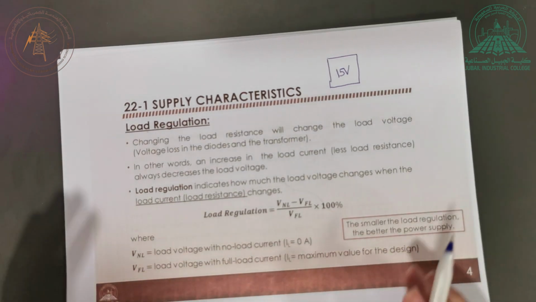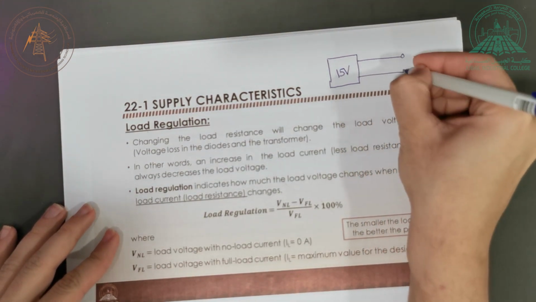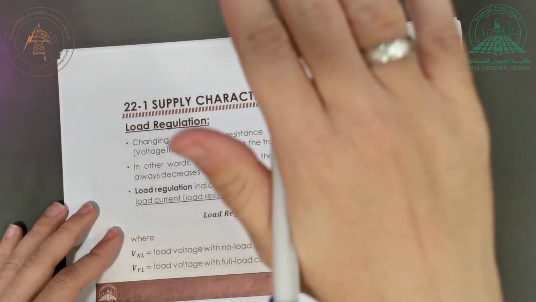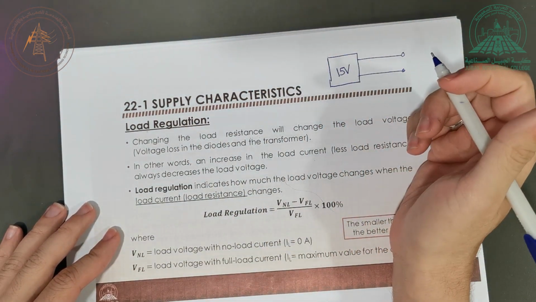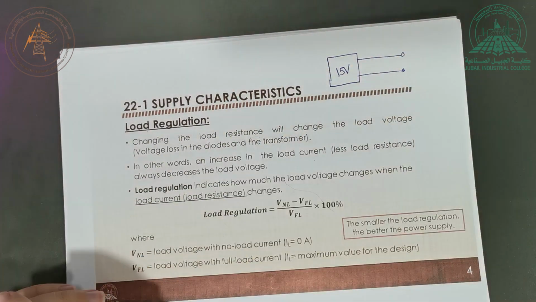So not output, load resistance. How can I have here a very high load resistance? What do I put here? A very high load resistance is what we call an open circuit, right? So in this case, just leave it like that. So now I don't have any load resistance. Just leave it open circuit.